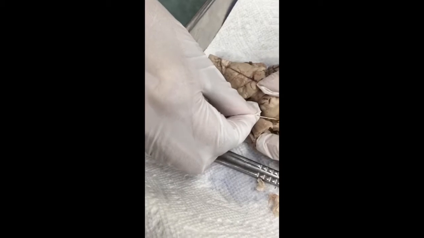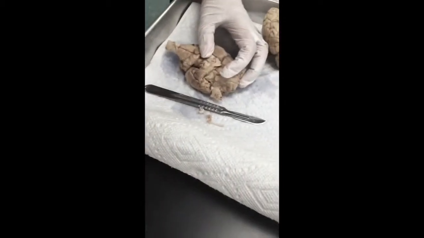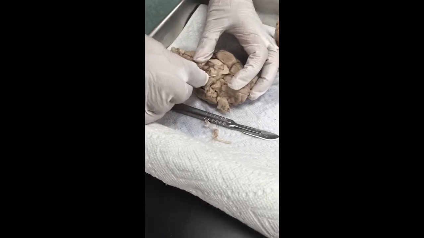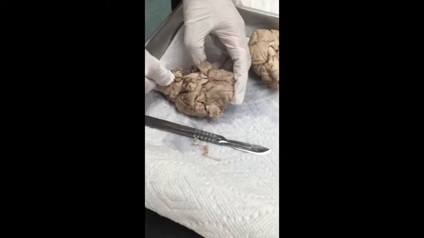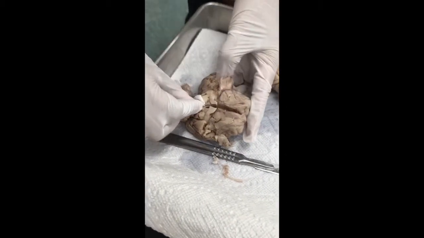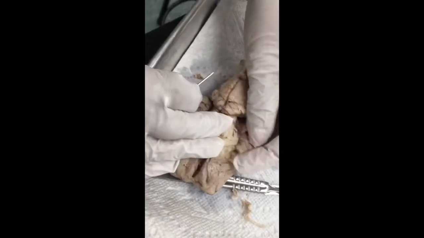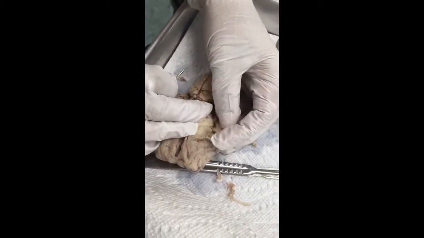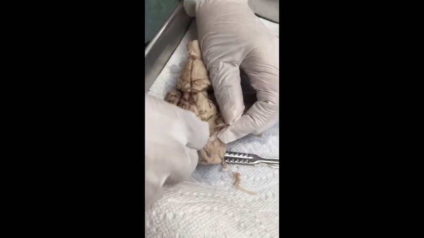Yeah, and that's going to be, I am going to the optic chiasma, right? Trigeminal nerves. I don't know which nerves are those. Look at them.